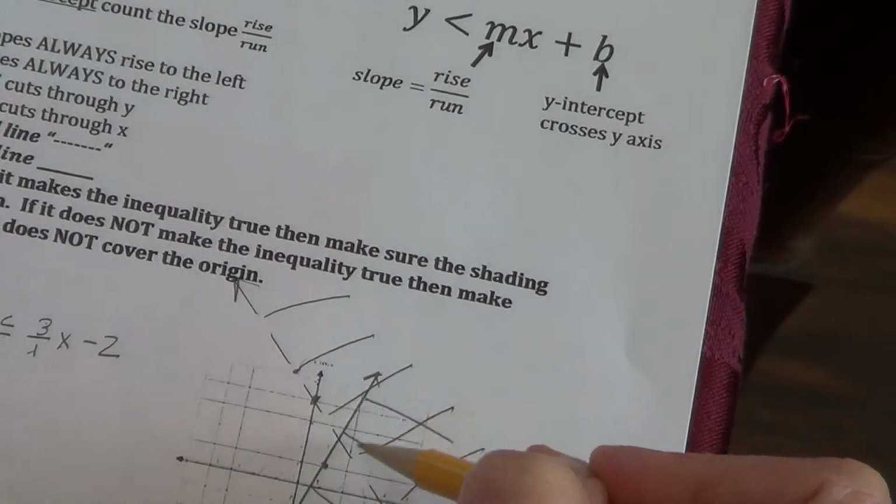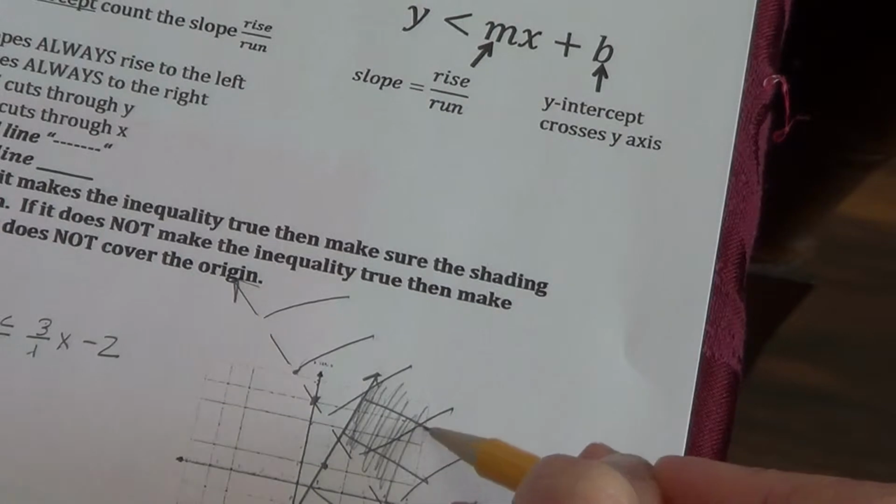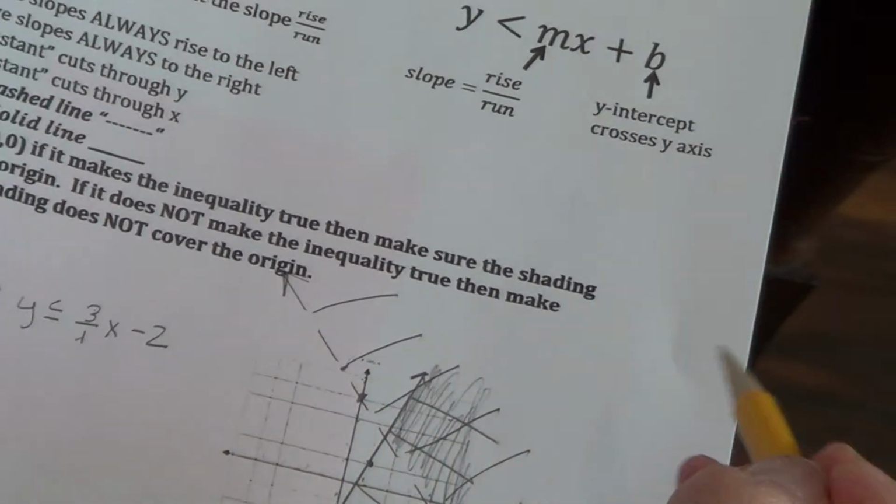Now, do you see where this is double hatched right there? Both lines are shading it. I just ask you to shade it in a little bit darker. That shows me that you see the solution.